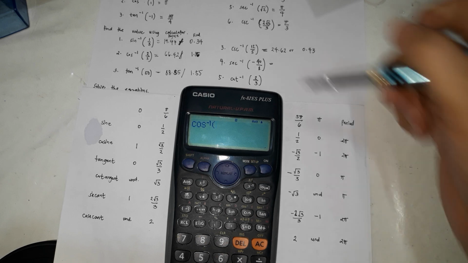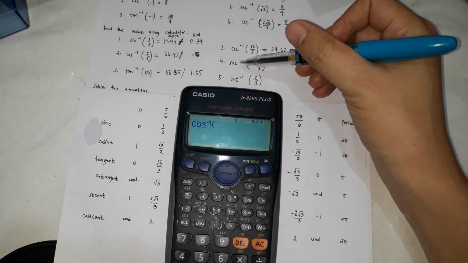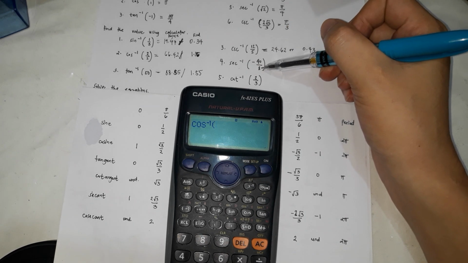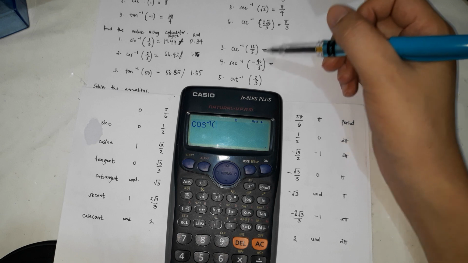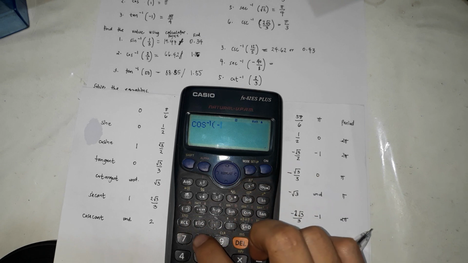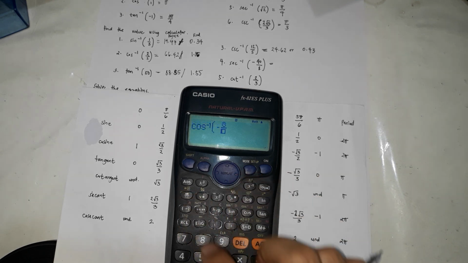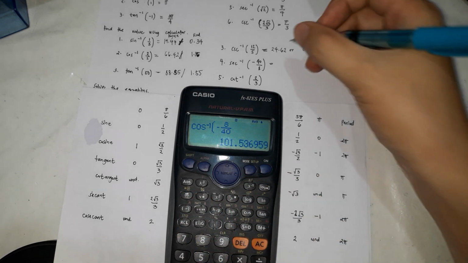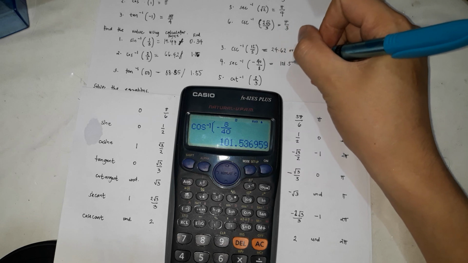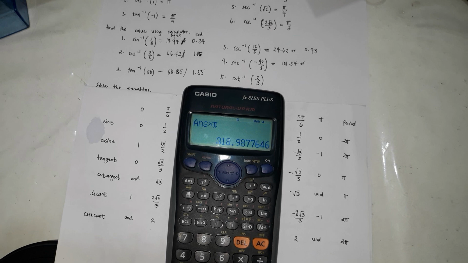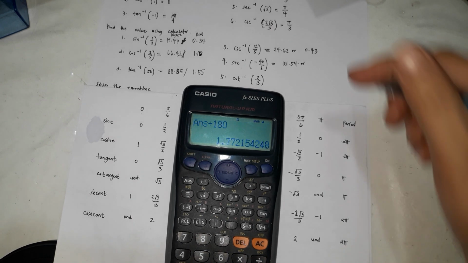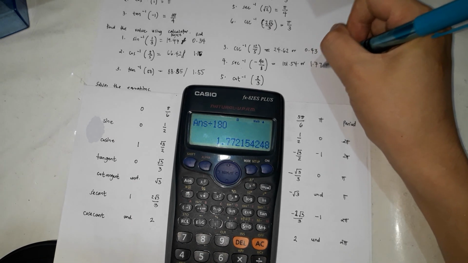So because it's a reciprocal, you use cosine. You're going to get the reciprocal of this one. It will become negative 8 over 40. So it's 101.54, or in radian, multiply by pi, divide by 180, that's 1.77.